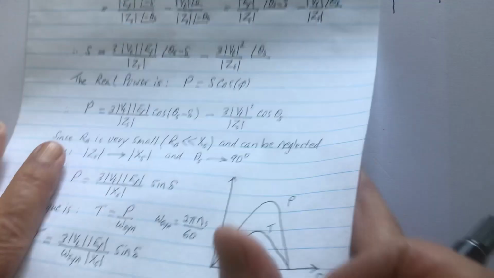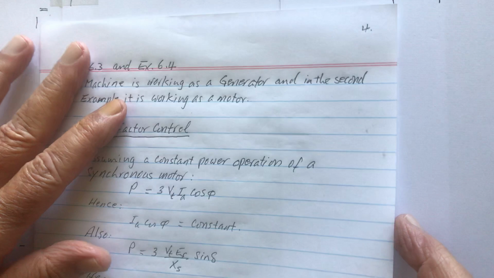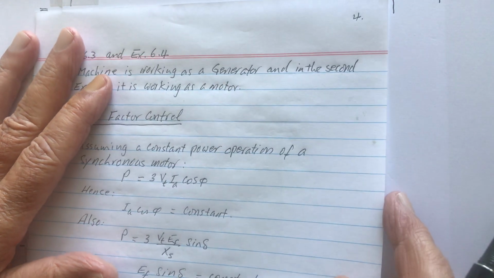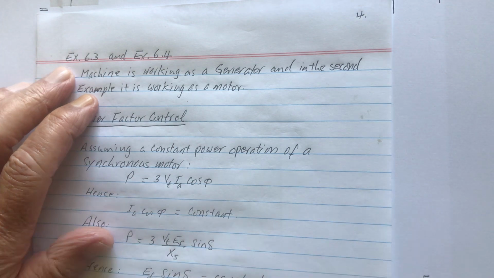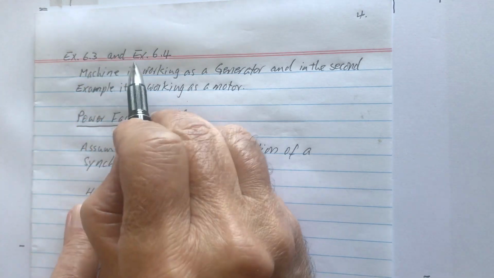Now, there are two examples given in the book, and my advice is that you should really study these two examples.